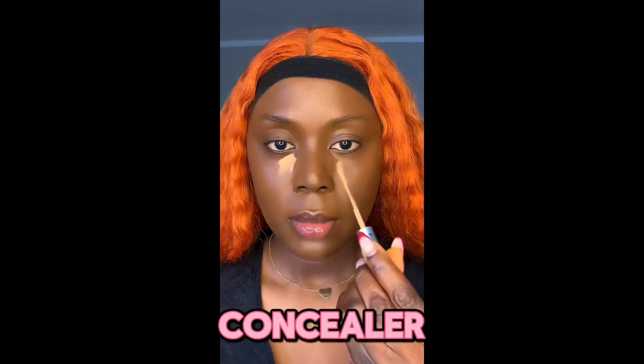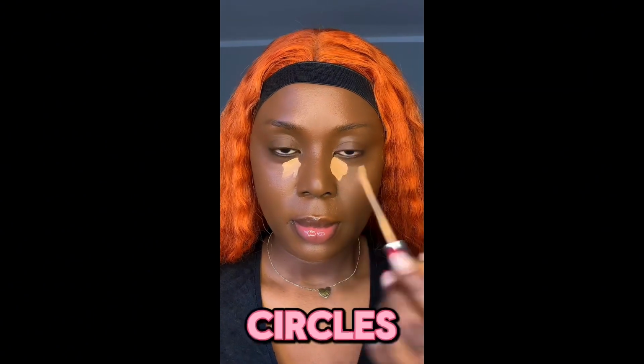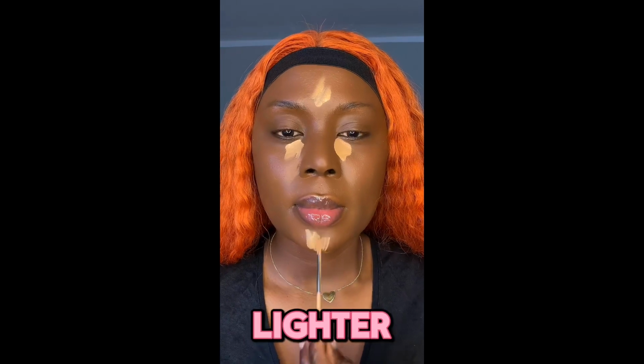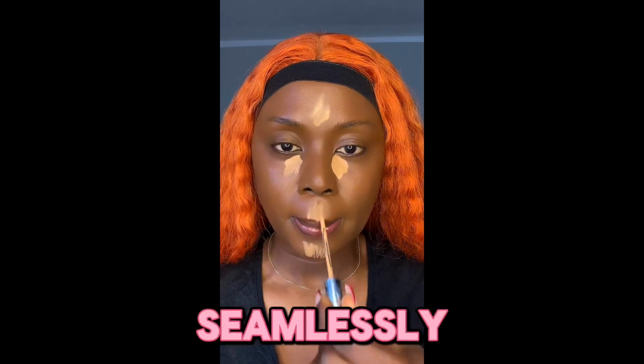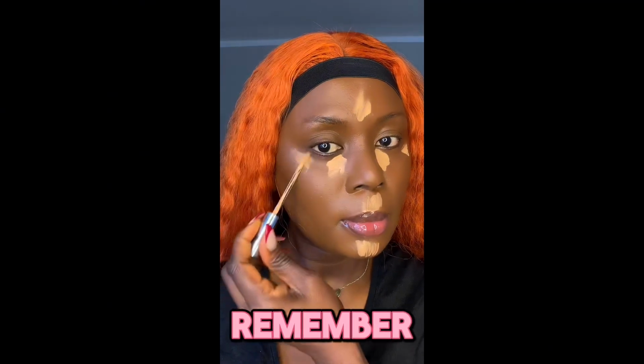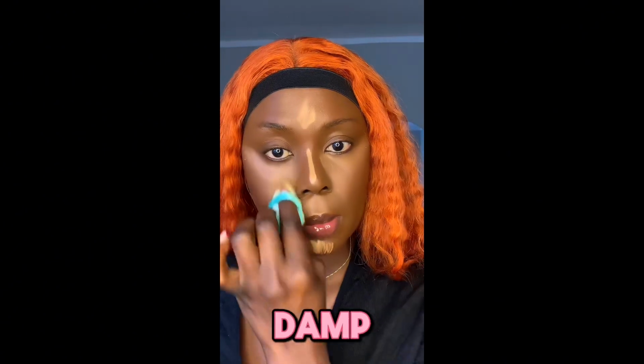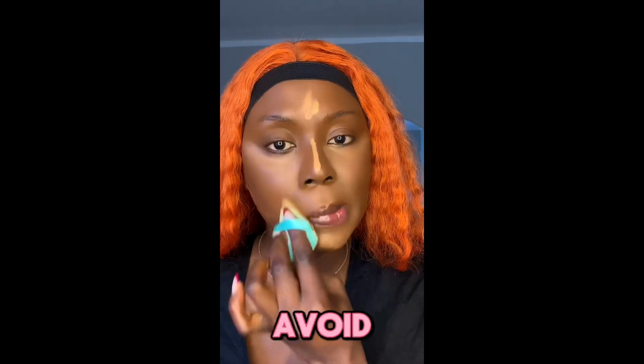Concealer. Use concealer to target blemishes, dark circles, or any areas you want to brighten. Opt for a shade that's lighter than your foundation and blend it seamlessly. Concealer can be used to highlight and brighten the T-zone. Remember, your T-zone is the focus of your makeup. Blend the concealer with a damp beauty sponge or a brush to avoid harsh lines.